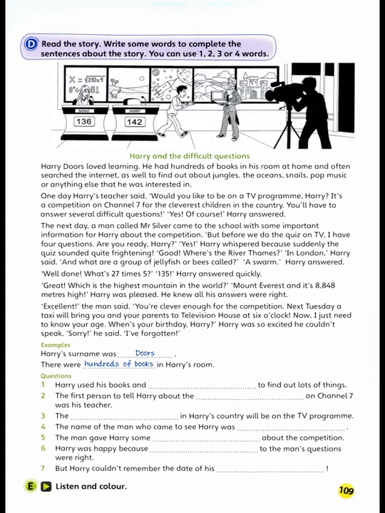Okay, so we have to complete these only using 1, 2, or 3 words. Pay attention. Harry's surname was Dawes. Where is it? It says Harry Dawes. There were hundreds of books in Harry's room. So he had hundreds of books in his room. Okay, so no more than 4 words. We're going to check it later.